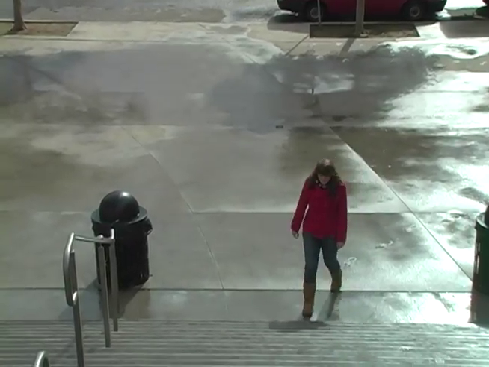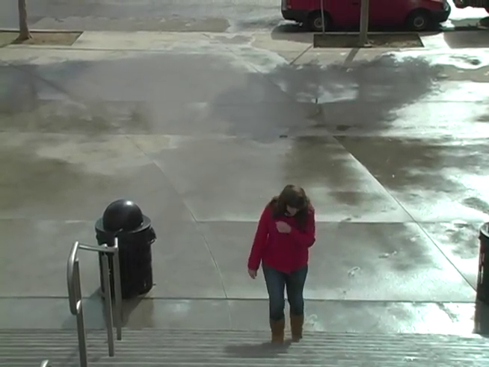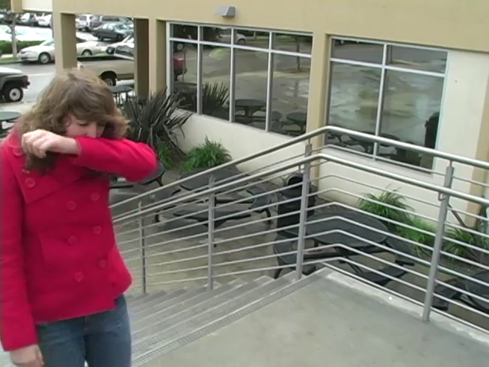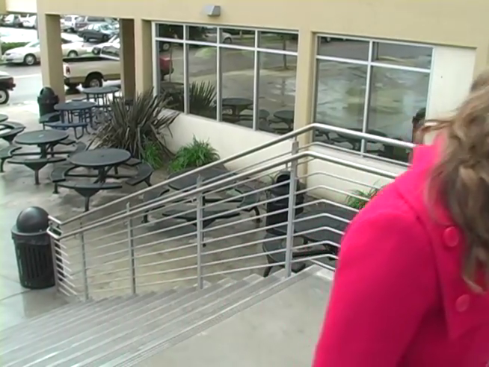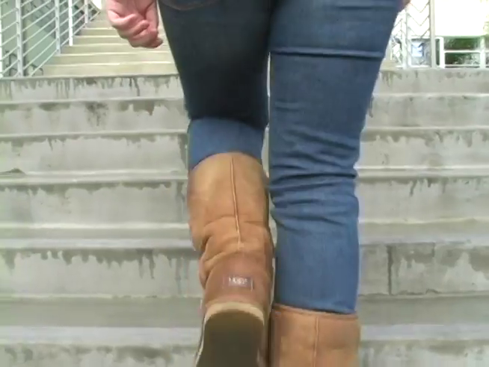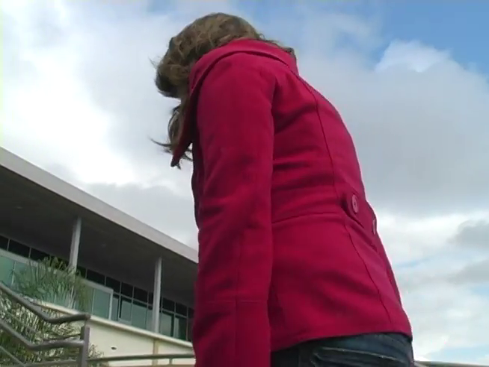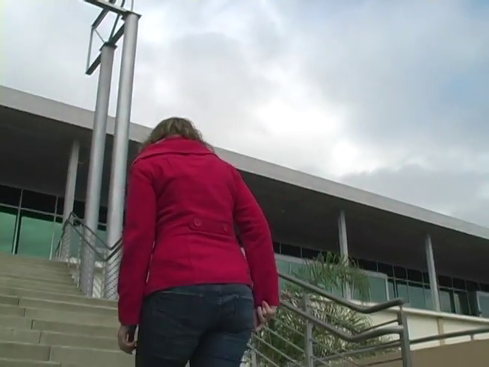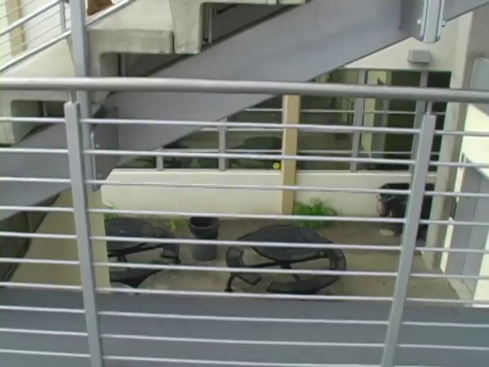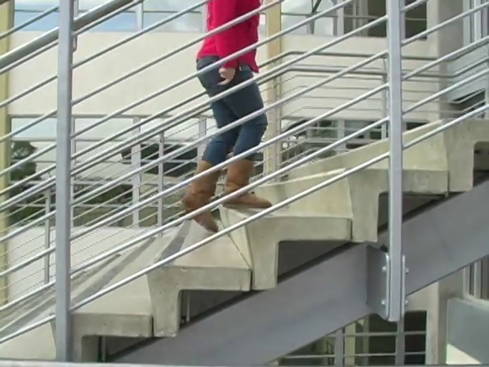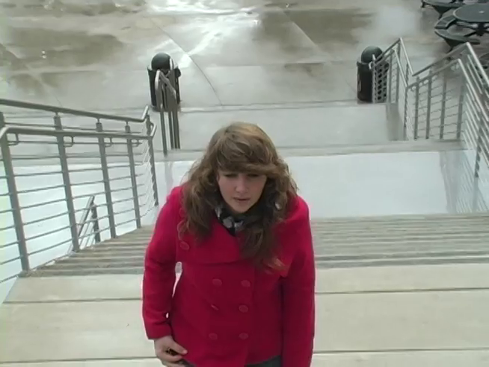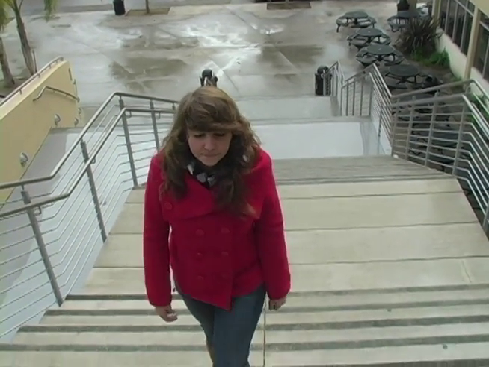So this first shot is a wide-angle shot of Kelsey walking up the stairs. As you can see, it's kind of a gloomy day, which went well with our theme of having her be sick. We did a lot of different shots. That's a worm's eye view. We also did a lateral tracking shot. We did a pan. And coming up next, I believe, is the rack focus, which is one of my favorite shots.